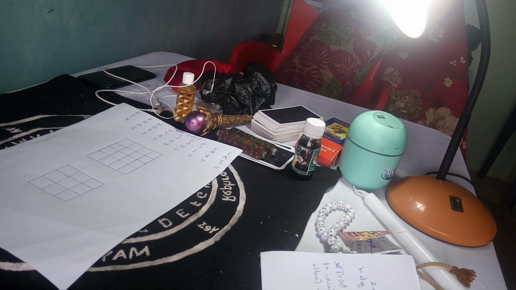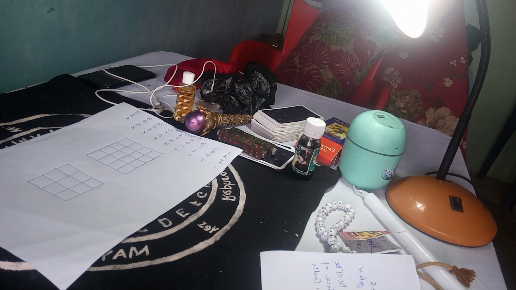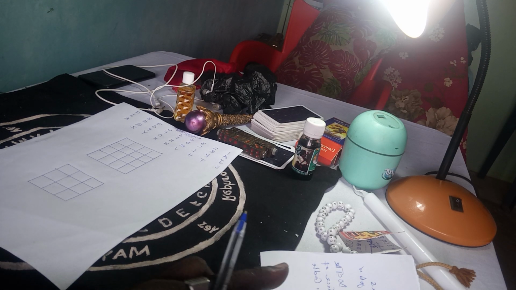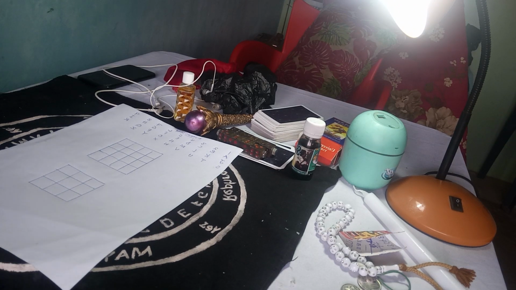A sigil is a magical symbol. Normally, they are referred to as kamea. Sometimes we call them psychic transmitters because of their ability to transmit that sort of energy.